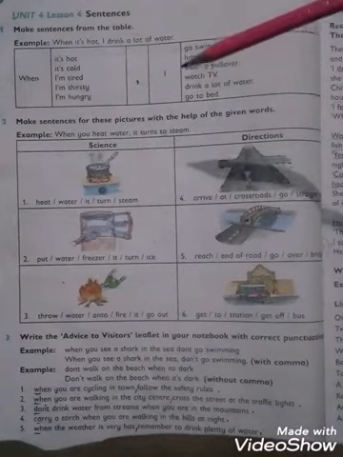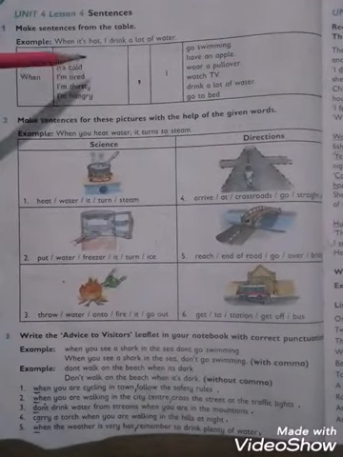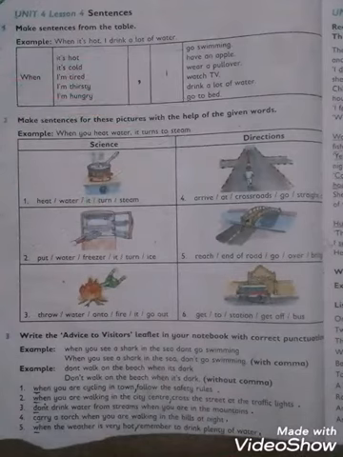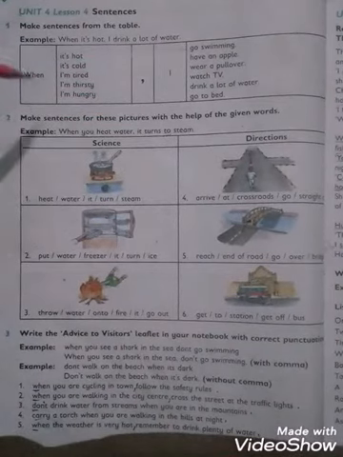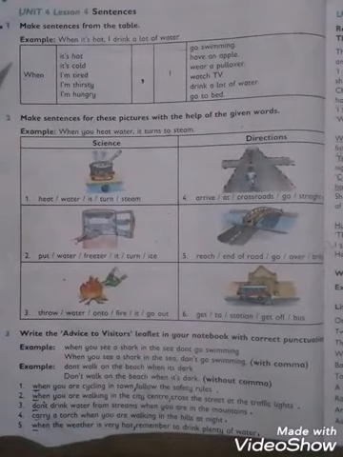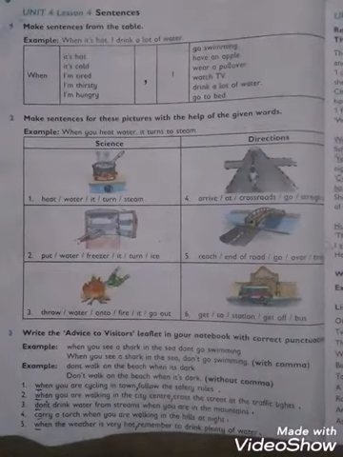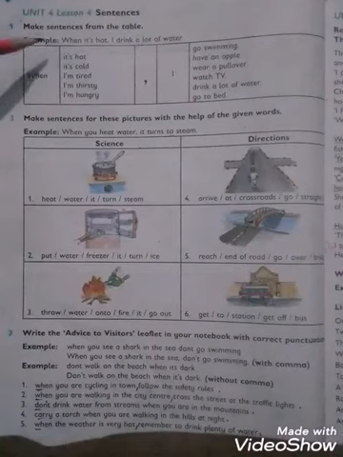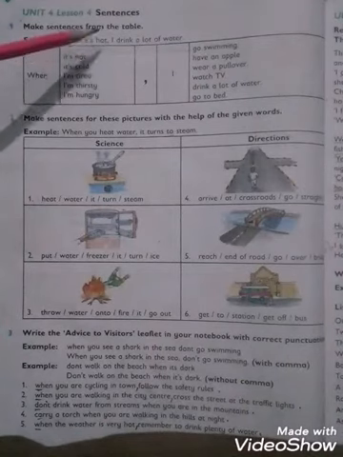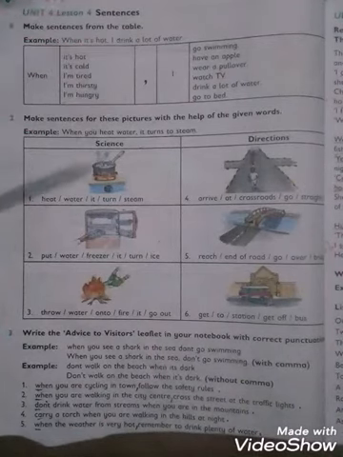So I'm tired. When I'm tired, I go to bed. When I'm thirsty, I drink a lot of water. When I'm hungry, I have an apple. Dear students, now we have to write these sentences just like the example given above. When it's hot, I go swimming.